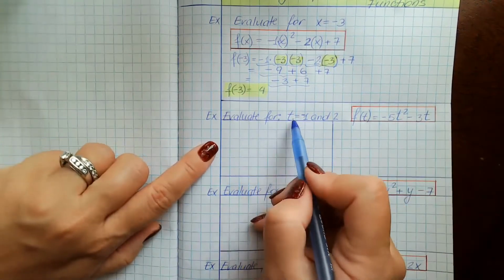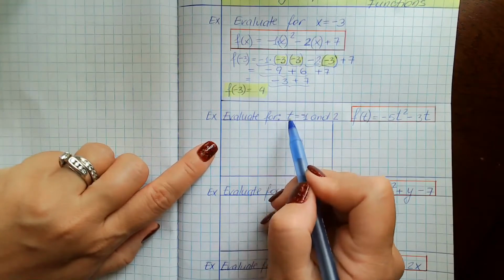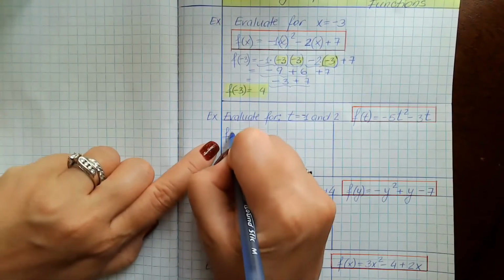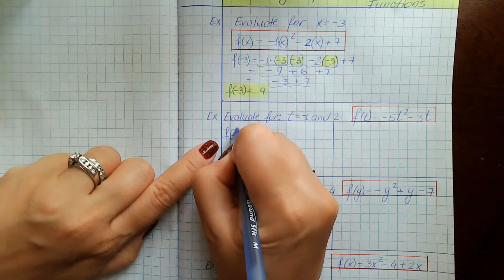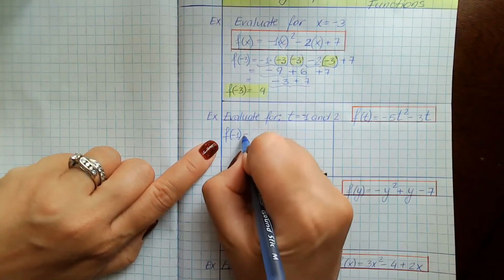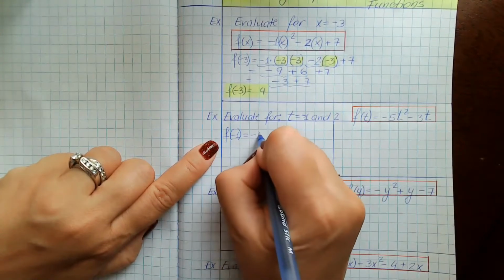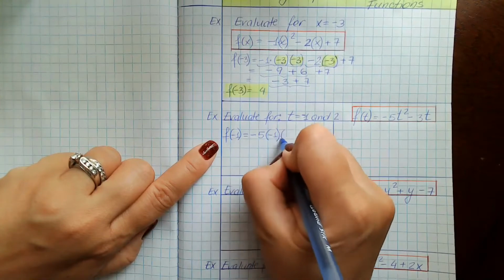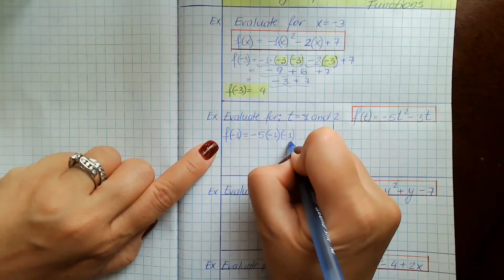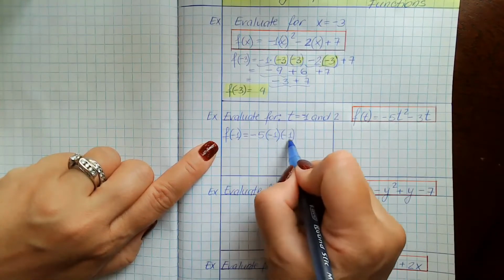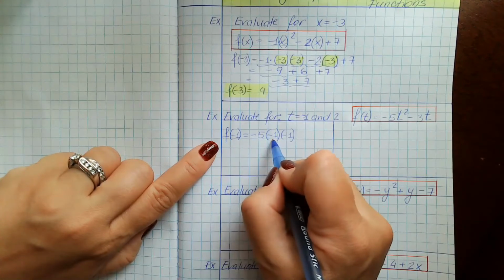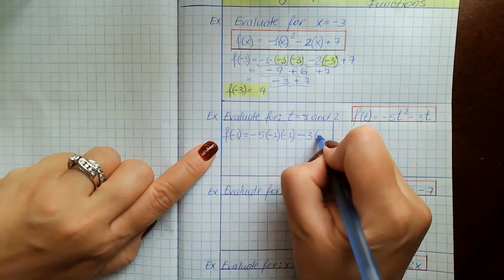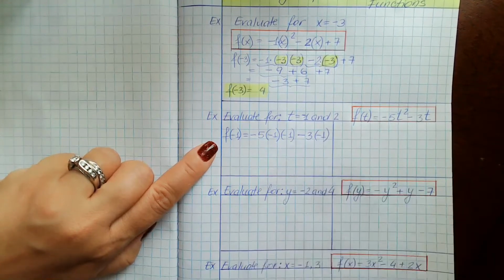So let's evaluate it first for t equal to -1. So I replace in my function, when I substitute -1, what happens is that -5 is multiplied by -1 and -1 again, because that is my t squared, a number times itself, then -3 multiplied by -1.